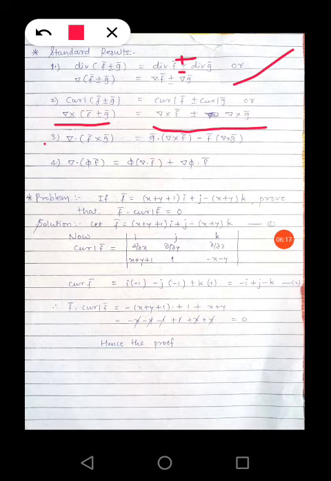Now we'll see the divergence of f bar cross g bar, the cross multiplication of two vectors. It is nothing but g bar dot del cross f bar minus f bar dot del cross g bar. This is the product rule, but here the sign is opposite.